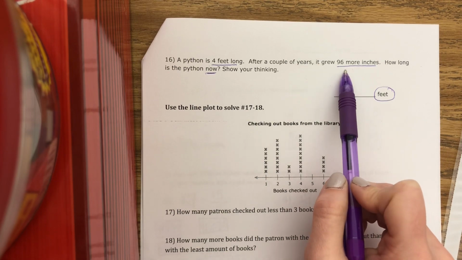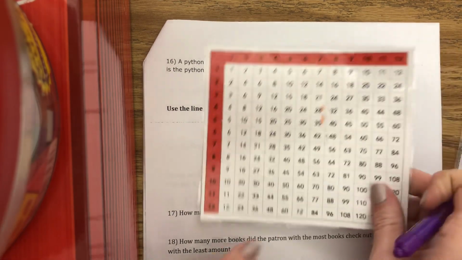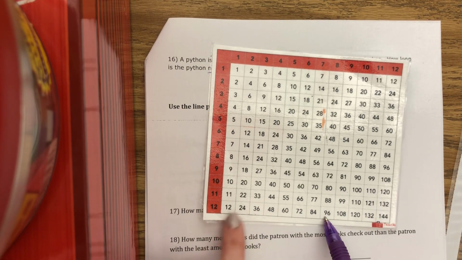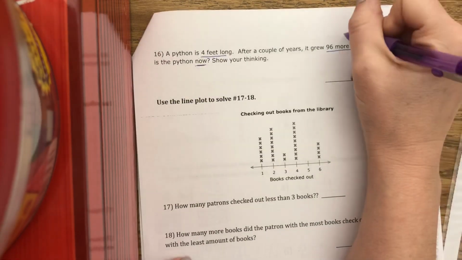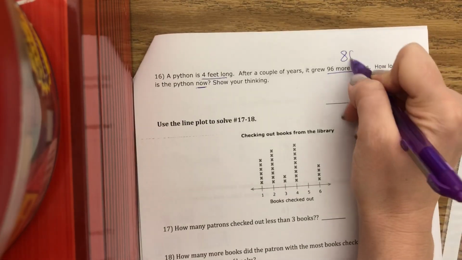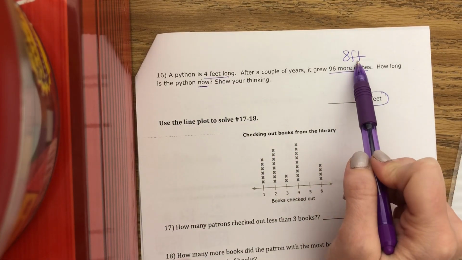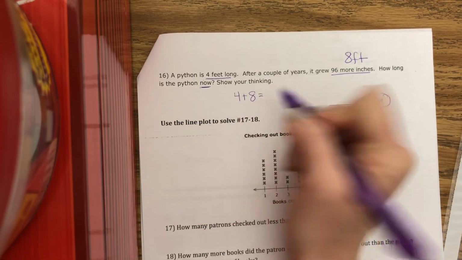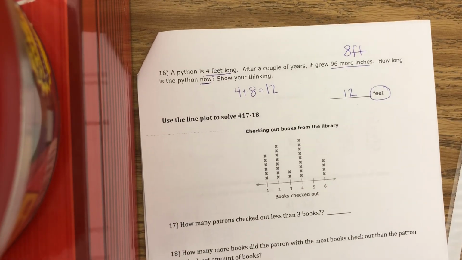So let's convert this 96 inches into feet. If I'm going inches to feet, I'm going to divide by 12. If you look at your multiplication chart, 96 divided by 12, that is 8. So this is actually 8 feet long. So it started with 4 feet, it gained 8 feet. I need to know the total feet. So I'm going to say 4 plus 8. I know that is 12, so the total is 12 feet long.